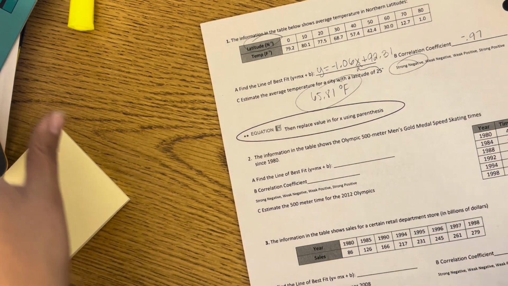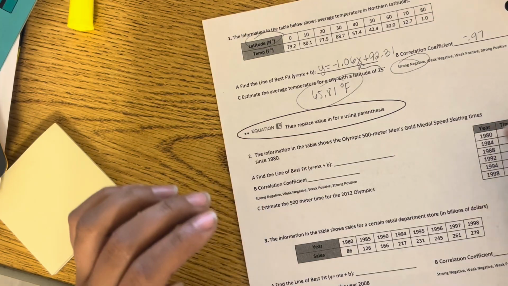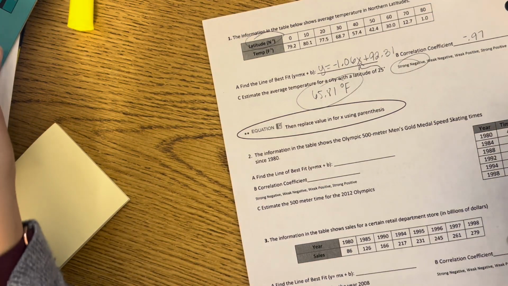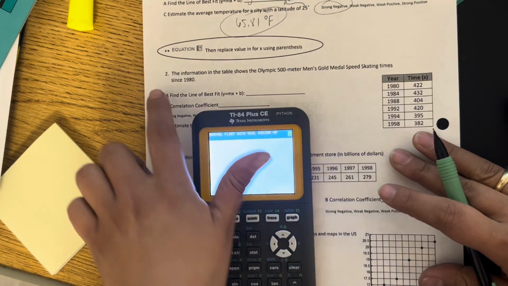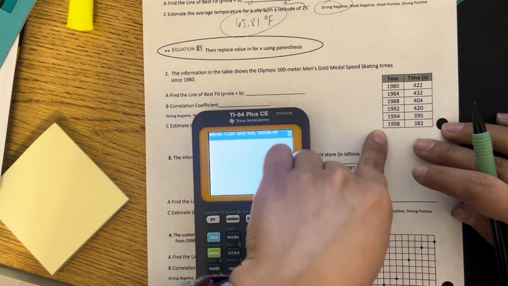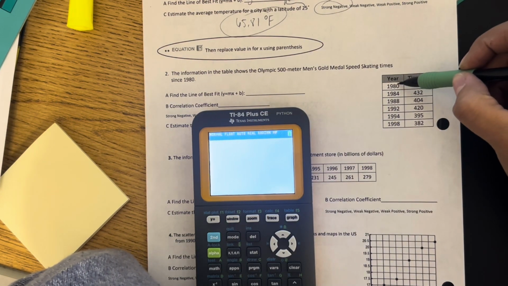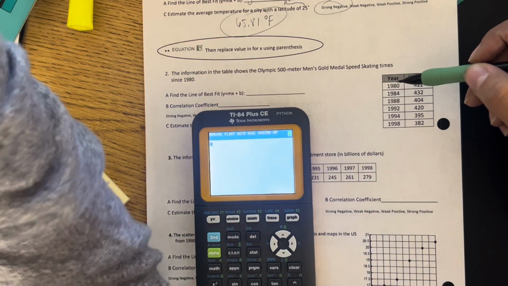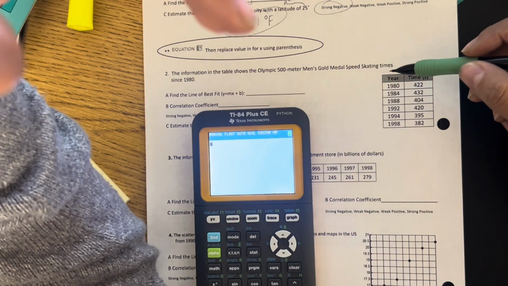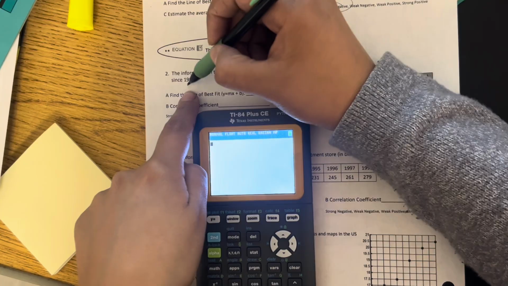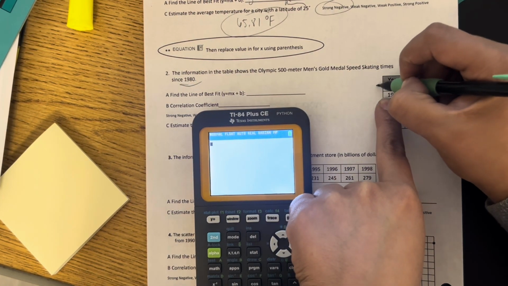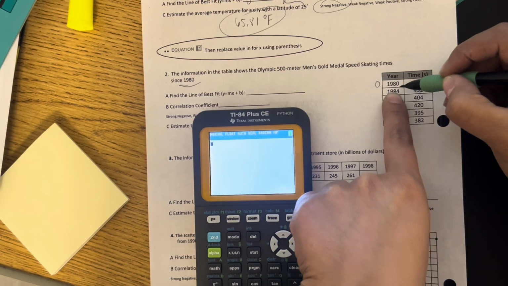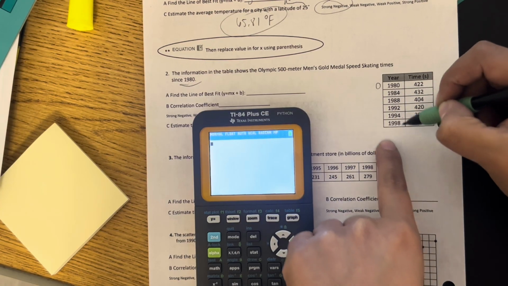What I want to show you is another one using the TI-84, okay? The trickiest ones are the tables that have years, because you do not type in 1,980. That's not a numerical value. Since it's a year, and since this is talking about 1980 being the first year, we're going to put 0 for 1980, and then we have to figure out how many years between each value.